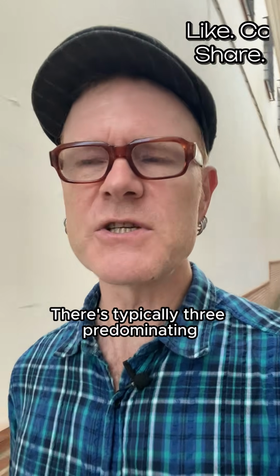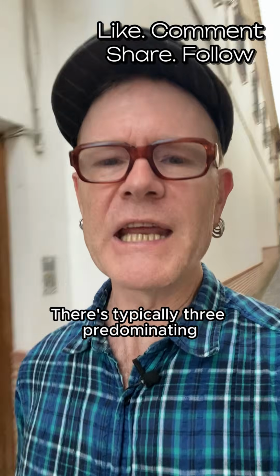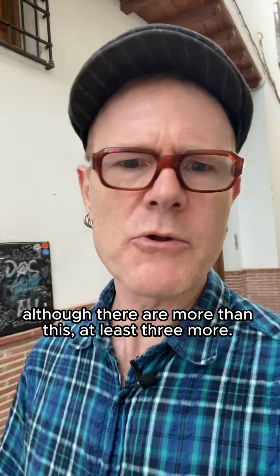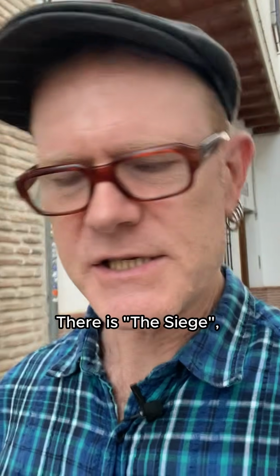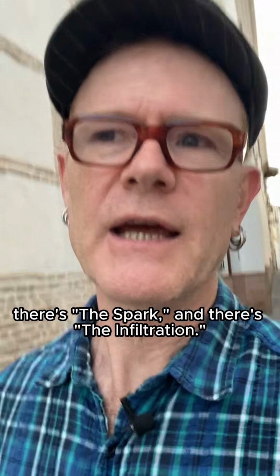There's typically three predominating power maps that you see in stories, although there are more than this, at least three more. There is the siege, there's the spark, and there's the infiltration.